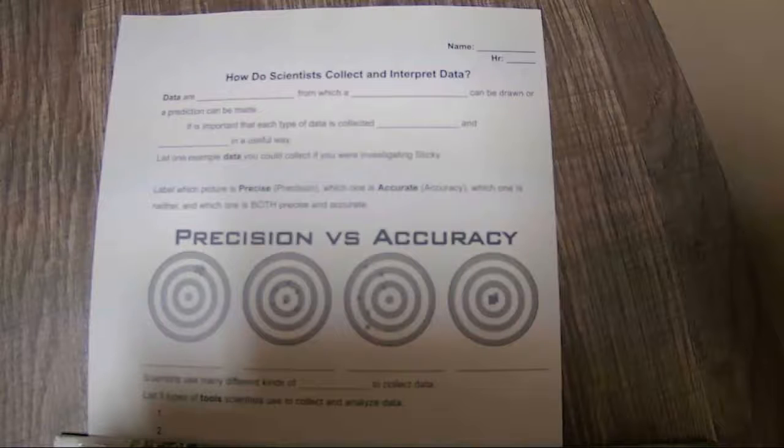Hey, fifth graders, here with your guided notes section for the reading of how do scientists collect and interpret data. So the first thing we talked about is what data is.